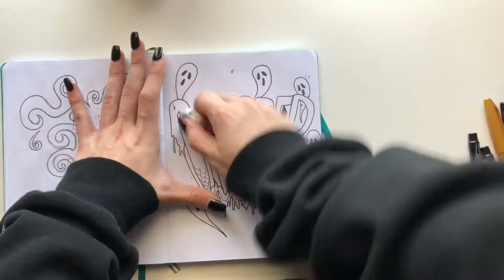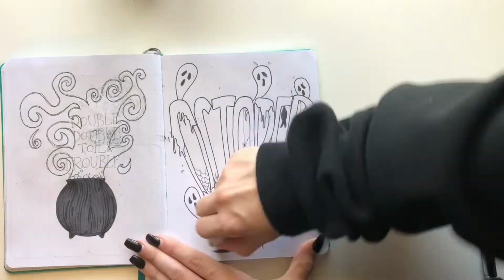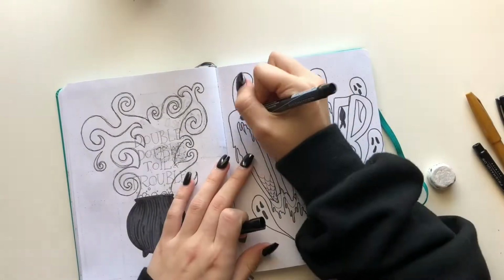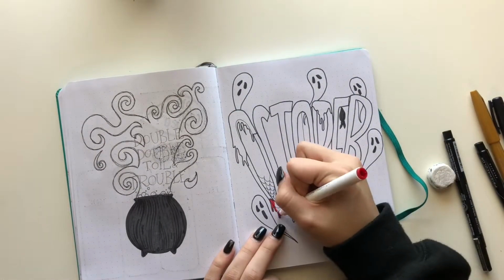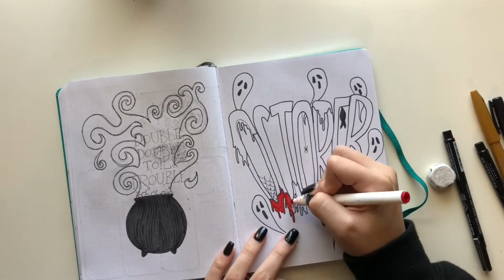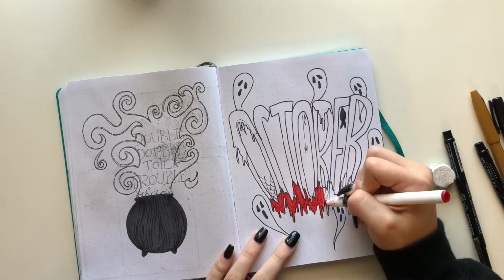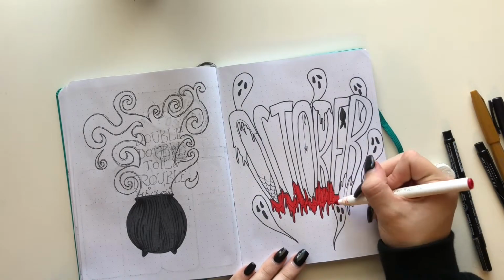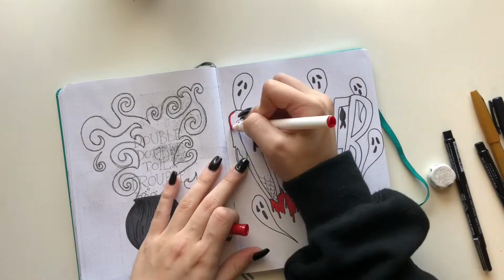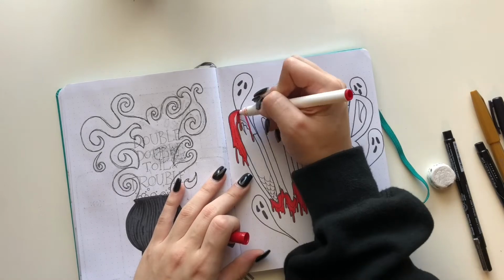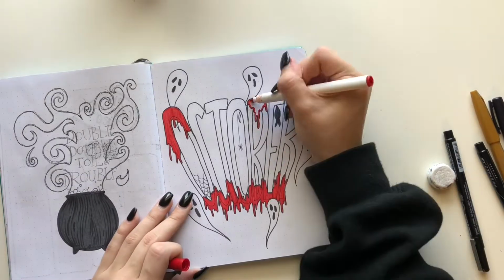And now just erasing my pencil lines before I go in and color things. So now is where I go in and do the blood. And I did use a bright red marker for the blood, but I did use a darker red just to add some shadows, more depth, and then I did eventually go in with a white pen to add the highlights.